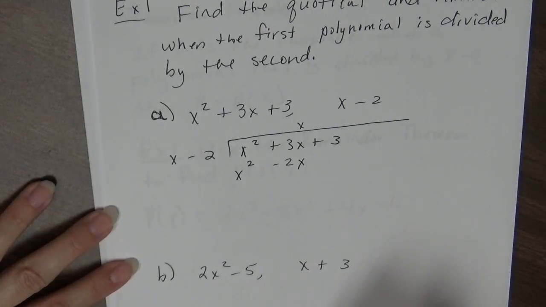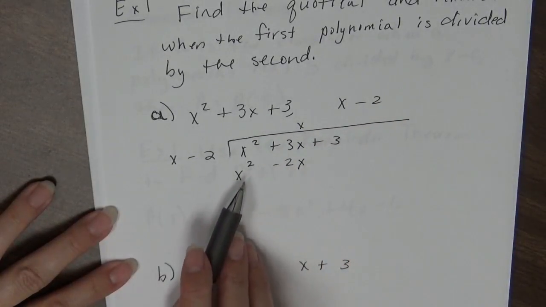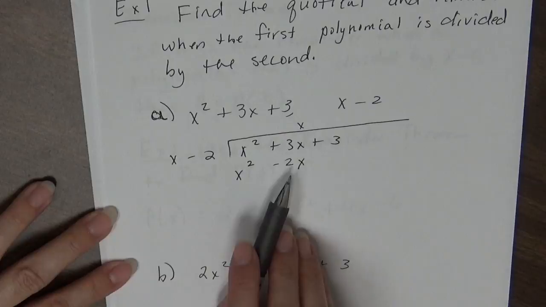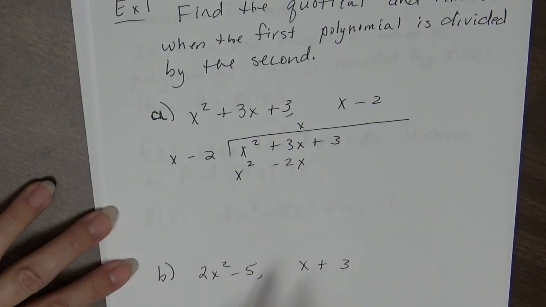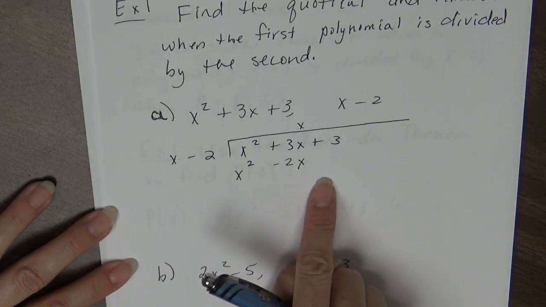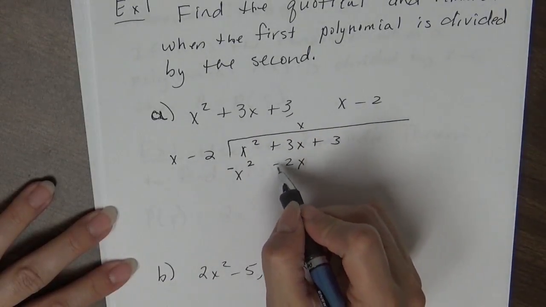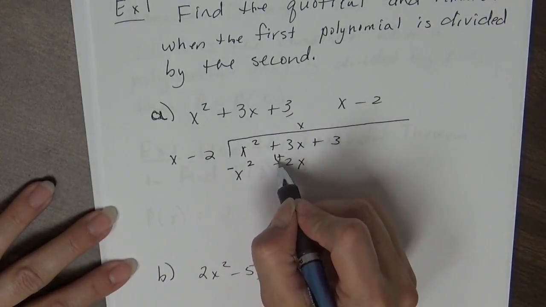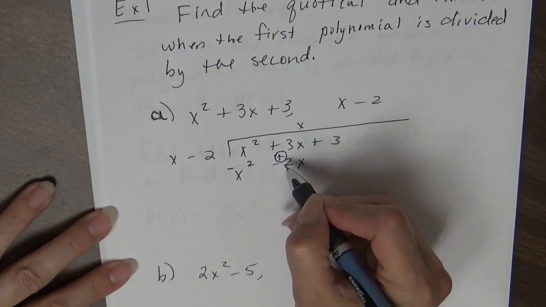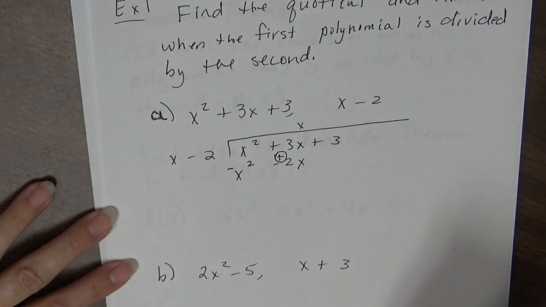And just like with division in arithmetic, at this point you need to subtract. So I'm going to subtract x squared from x squared, and I'm going to subtract negative 2x from 3x. I personally find it easier, when I subtract a polynomial, to just change all the signs, because that's all I'm doing. I'm just adding the opposites. So I'm going to put a negative here, and I'm going to change this one to a plus, and then I'm going to circle it so that my eyes know to look at this sign, and I know that I've done it, so I don't accidentally do it twice.